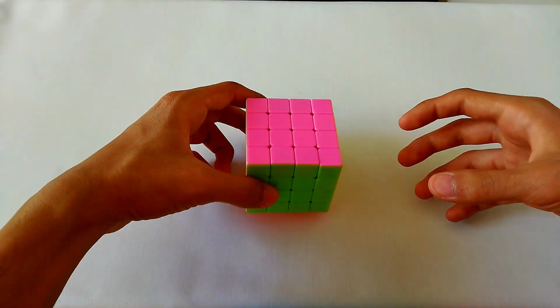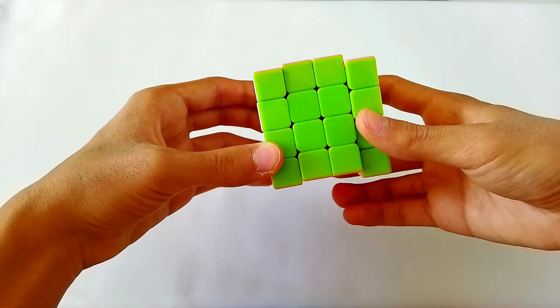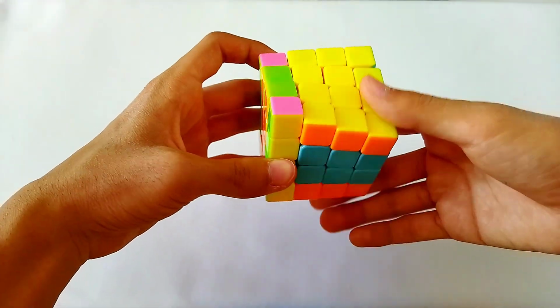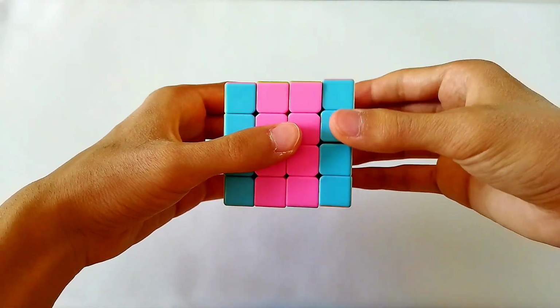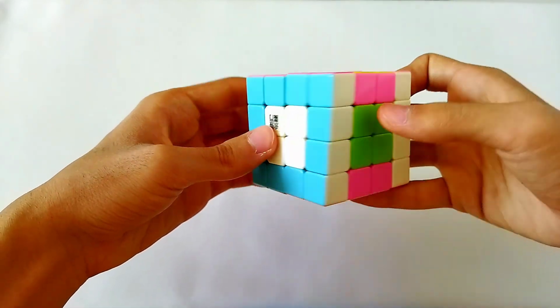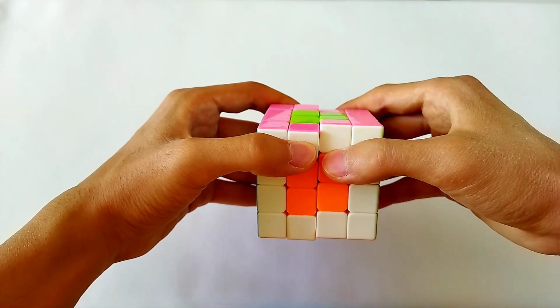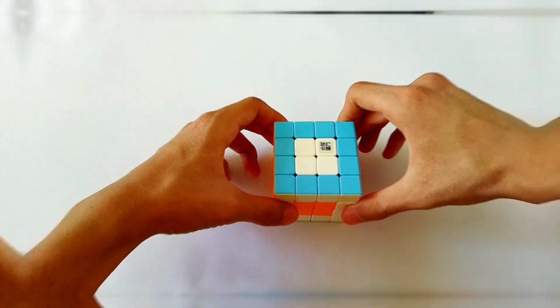Pattern number 2, it is created with this algorithm. M prime, spin, M prime, spin, M prime, and M prime, and it is created.